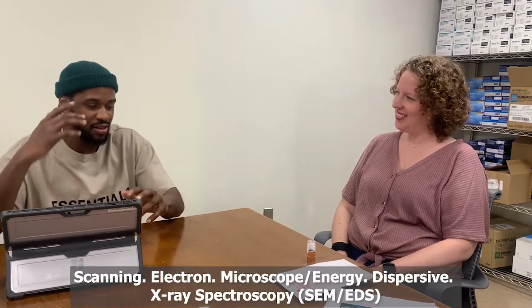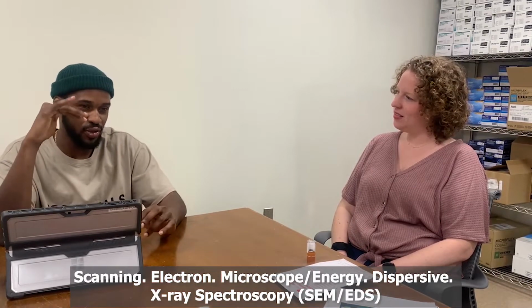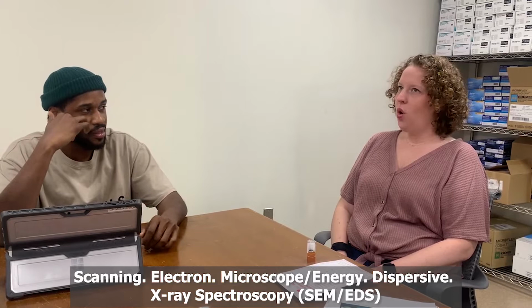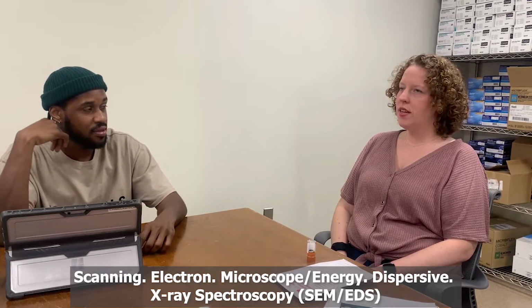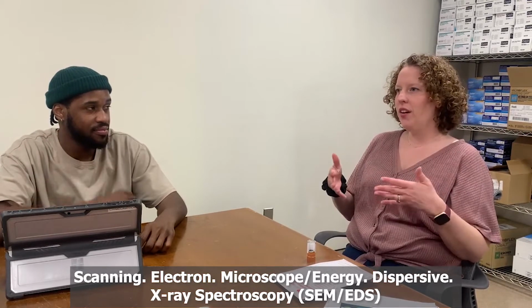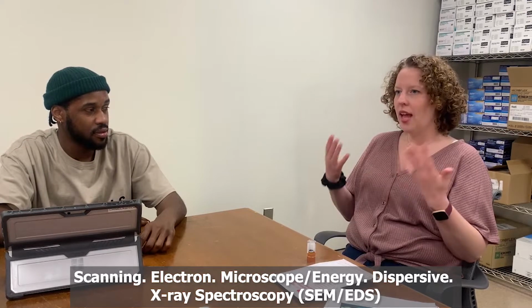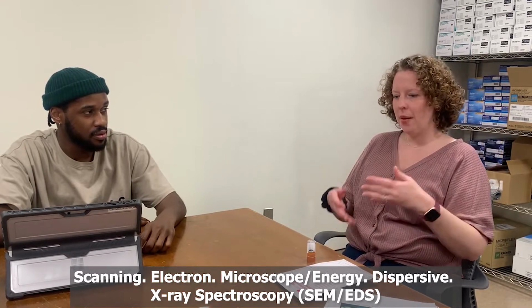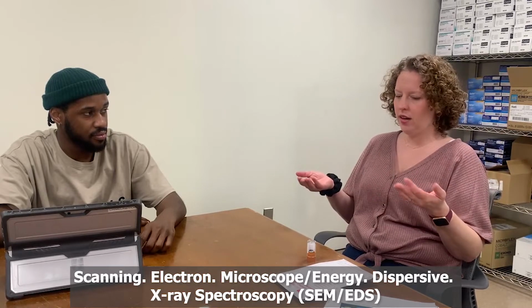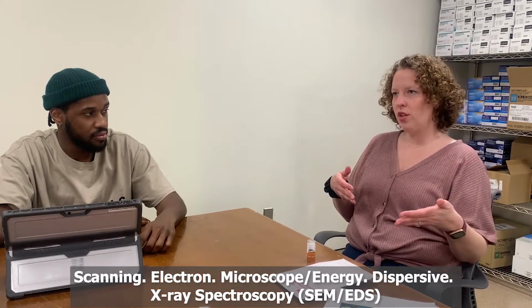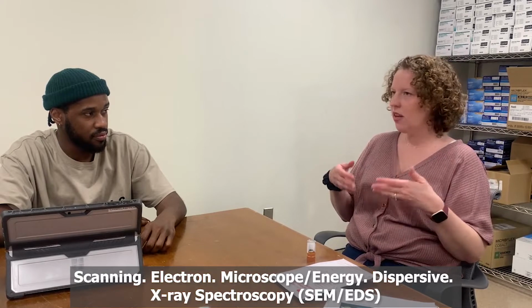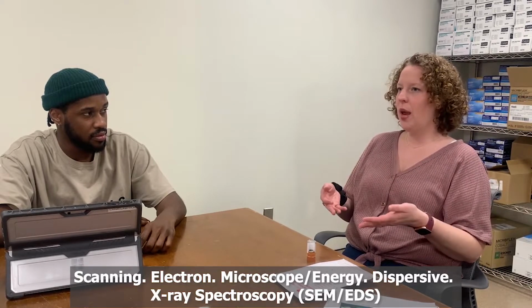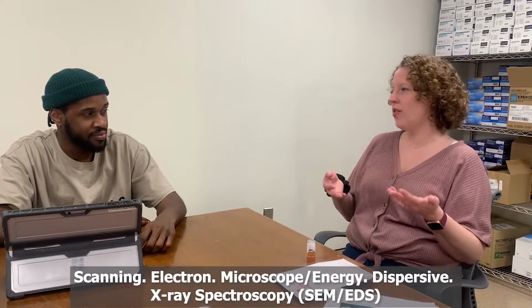So, how does the scanning electron microscope work? Yeah, so basically, the theory behind it is like a light microscope. With a light microscope, you shine light on something, it magnifies it, and so you can see it better. But what the scanning electron microscope does is it uses electrons to get an image of your sample, and it can magnify up to 100,000 times.